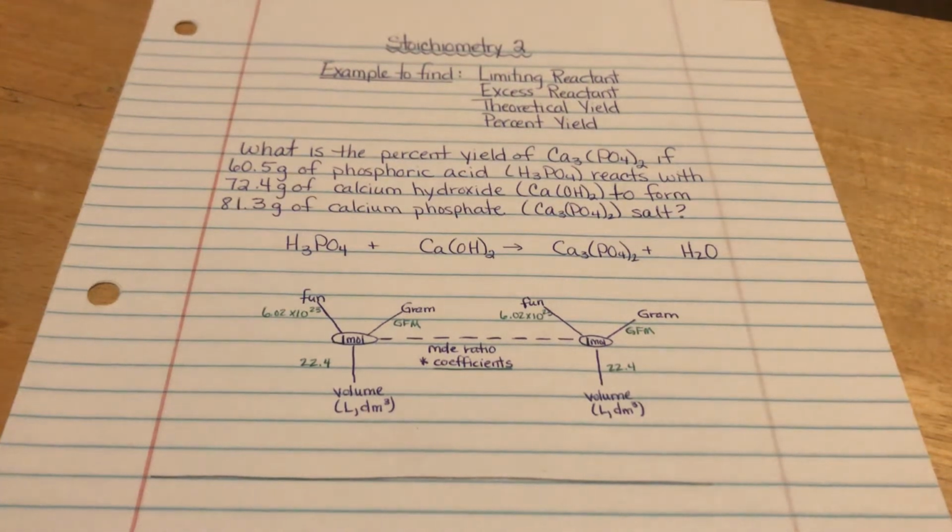In this problem on stoichiometry, we're going to go through and find the limiting reactant, excess reactant, theoretical yield, and percent yield of the problem. So here's the question. What is the percent yield of the calcium phosphate if 60.5 grams of phosphoric acid reacts with 72.4 grams of calcium hydroxide? These are going to form 81.3 grams of calcium phosphate salt in the experiment.